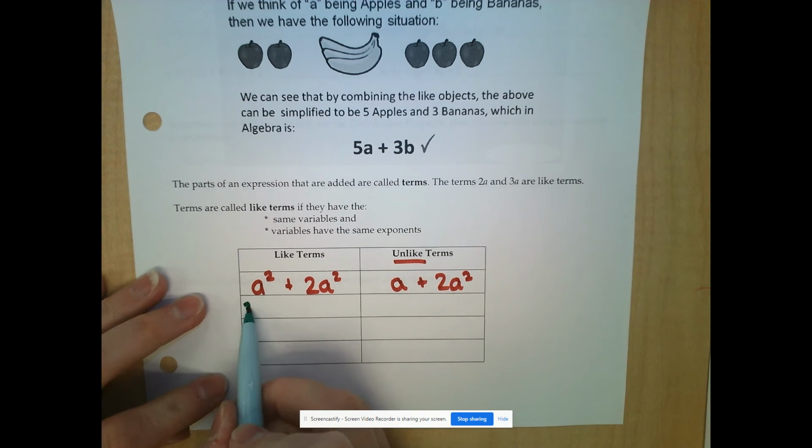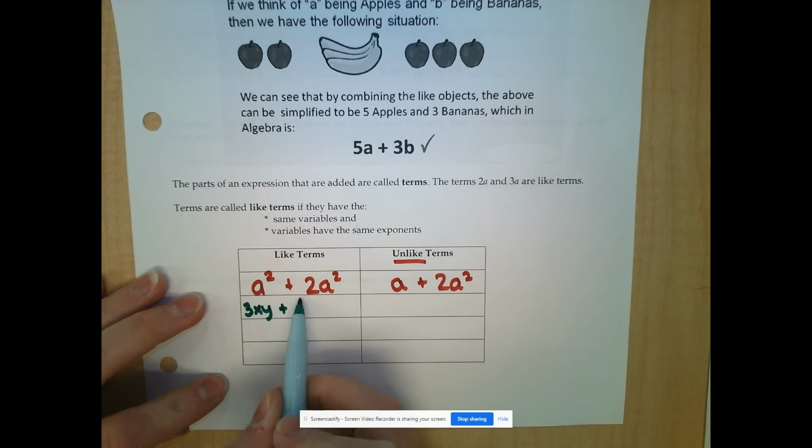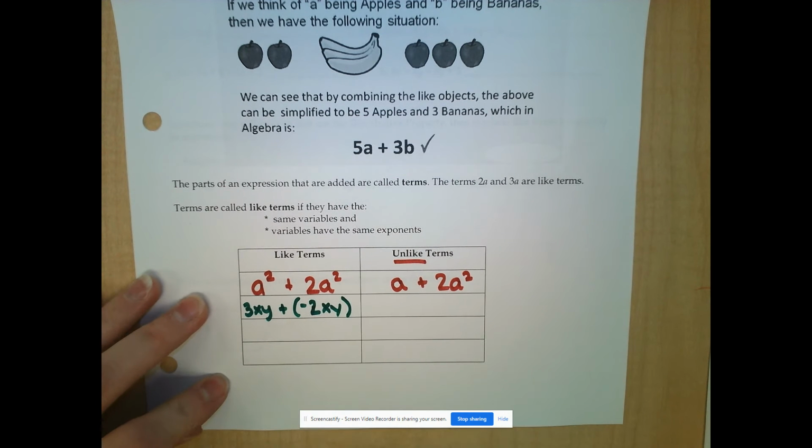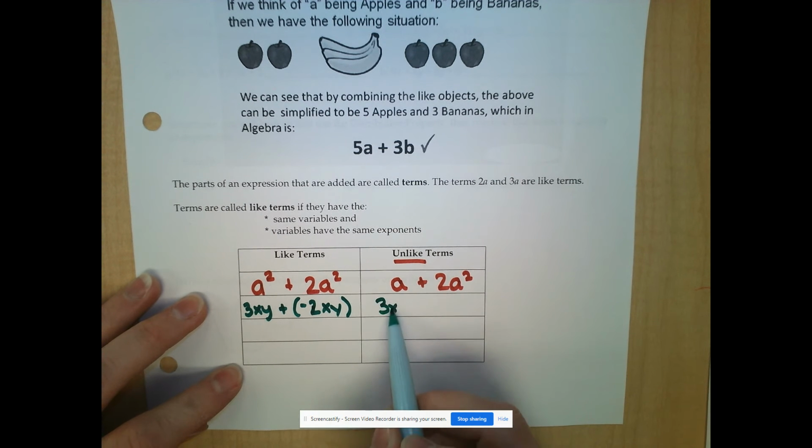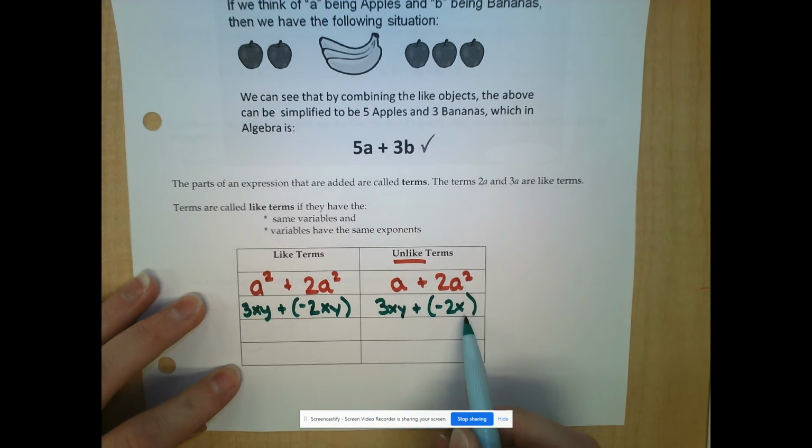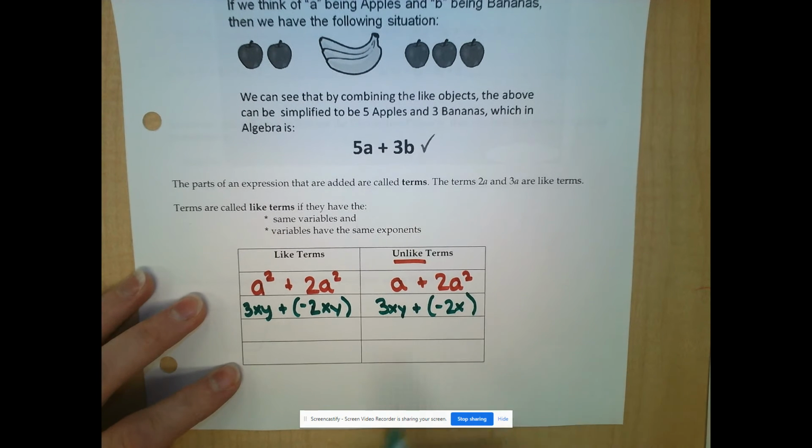All right, another one. If you had something like 3xy plus a negative 2xy, those would be like terms because they both have an x and a y. So I can combine something with an x and a y. I cannot combine 3xy plus negative 2x because it doesn't also have the y.